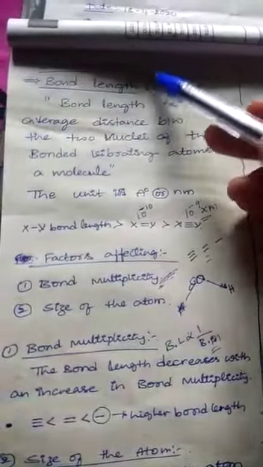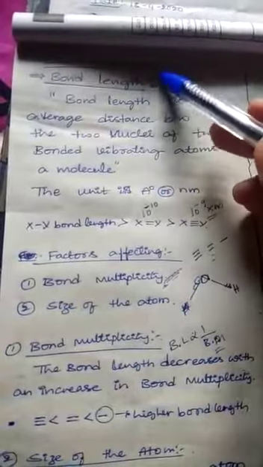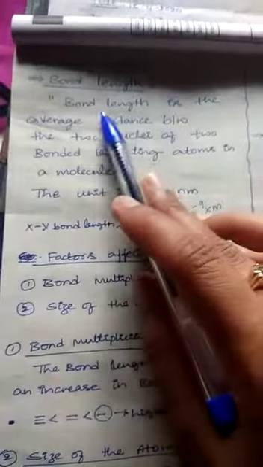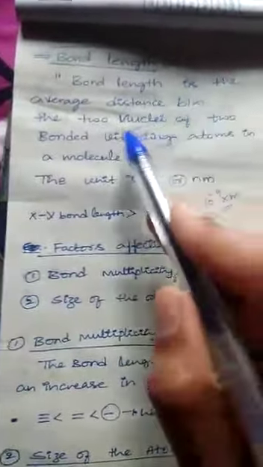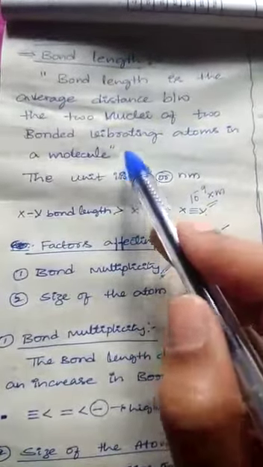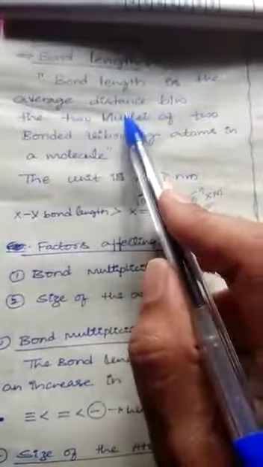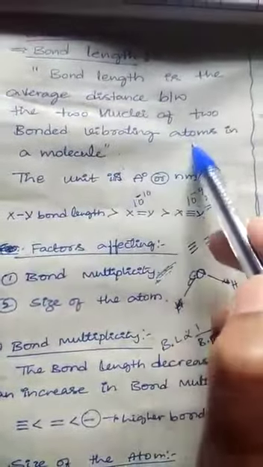Hi students, today I am going to explain bond length. The topic comes under the chemical bonding chapter. Here, bond length is the average distance between the two nuclei of two bonded vibrating atoms in a molecule. Look here, the average distance between the two nuclei of two bonded vibrating atoms.